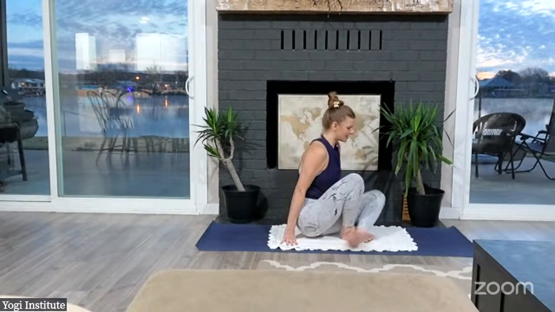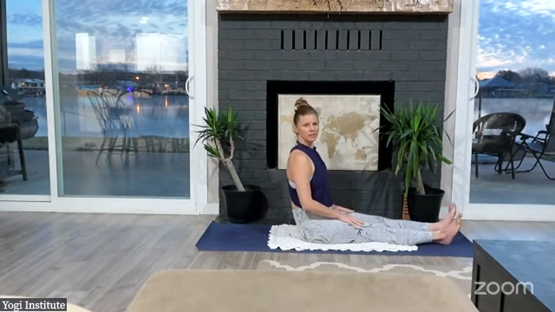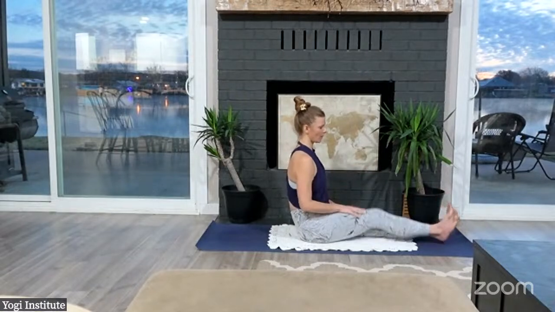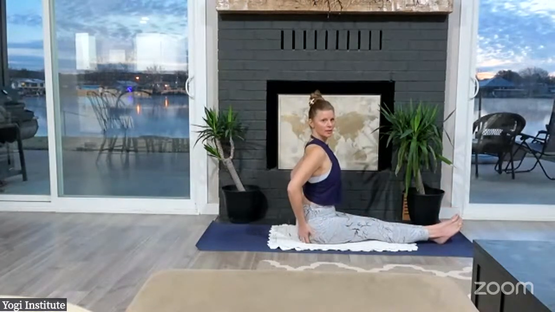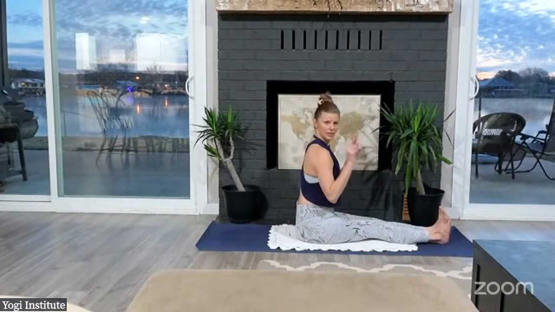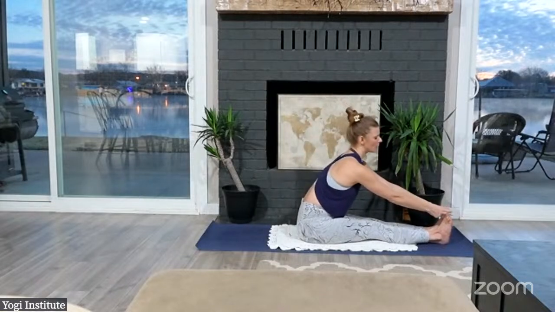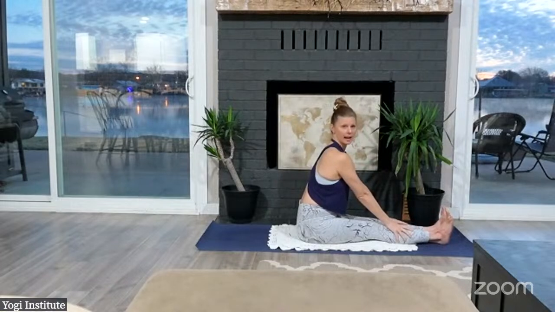Flutter your eyes open, and we're going to extend the legs out. As you extend the legs, take a moment and just kind of pedal out those legs. And then get nice and tall on the sit bones, tall through the spine. Take your yogi peace fingers, your pointer and middle finger, wrap them around your big toes. Now, if that isn't accessible, you can always have your hands on your shins.